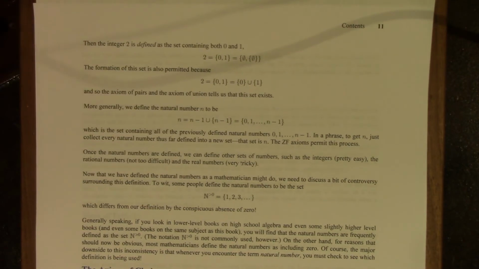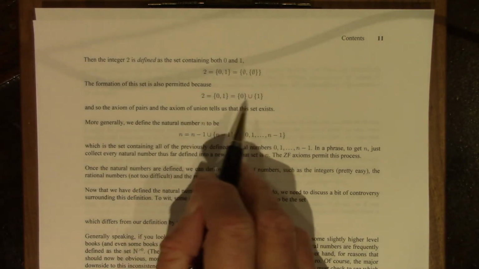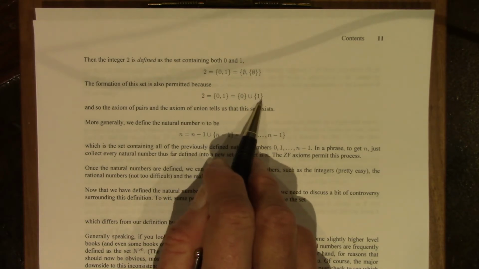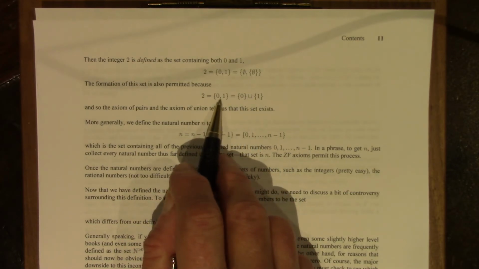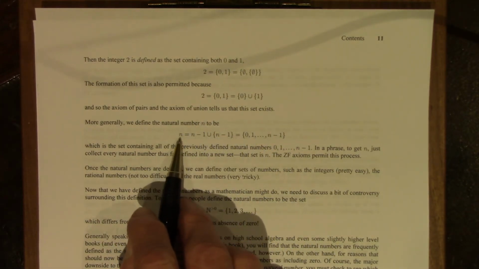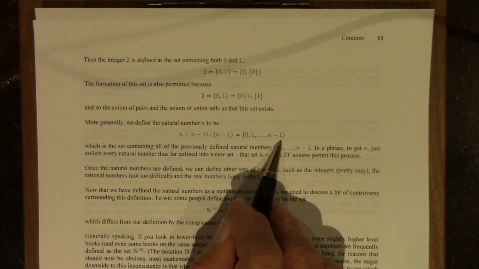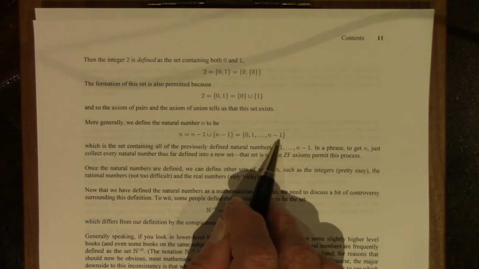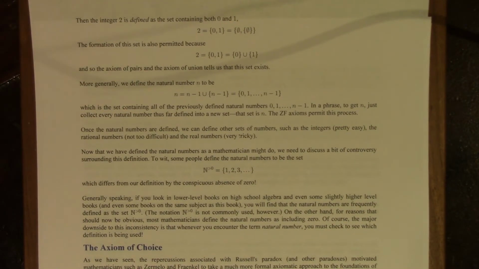What about 2? Well, we've already got a pattern. 2 will be defined to be the set containing 0 and 1, which is permitted because it is the union of the set containing 0 and the set containing 1. So we use the axiom of pairs and the axiom of union, and we know that this set exists. In general, we can define the natural number n to be the set containing all the natural numbers we've previously defined, 0 through n minus 1. So to get the natural number n, we collect all of the natural numbers that have been defined so far and throw them in a set. That's n. And the ZF axioms permit us to do precisely that.